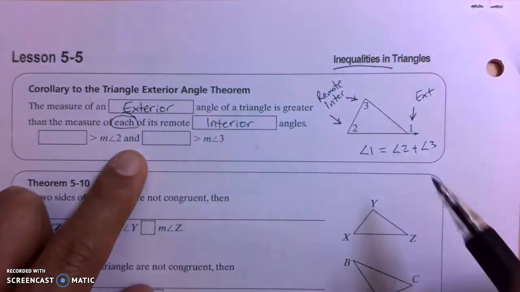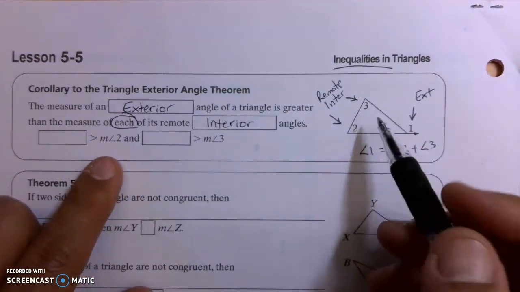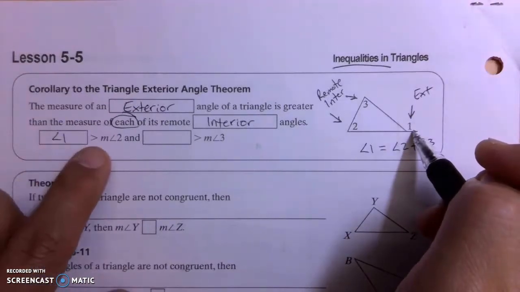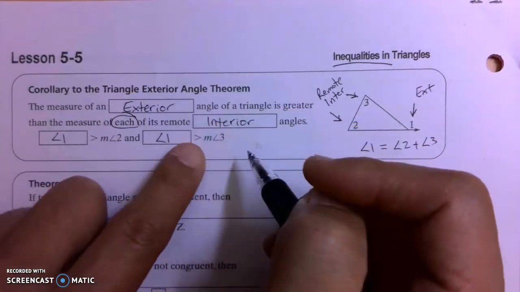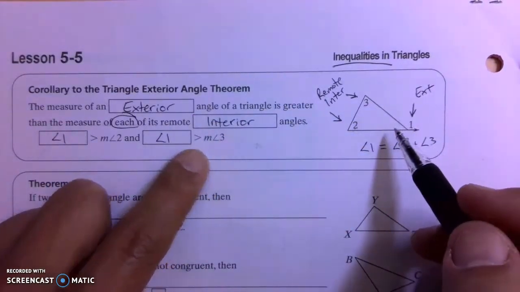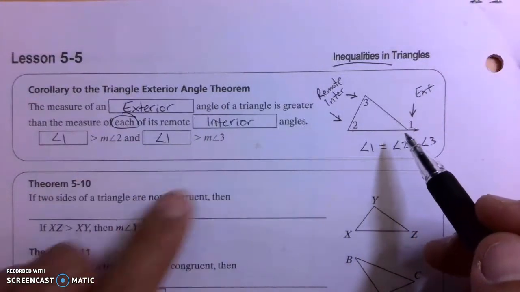So this hopefully makes common sense. If this big obtuse angle is equal to 2 plus 3, then that would mean angle 1 here on the outside, that exterior angle, must be greater than angle 2. And also angle 1 must be greater than angle 3. Since 2 plus 3 equals 1, 1 is going to be bigger than each one of those angles on their own.